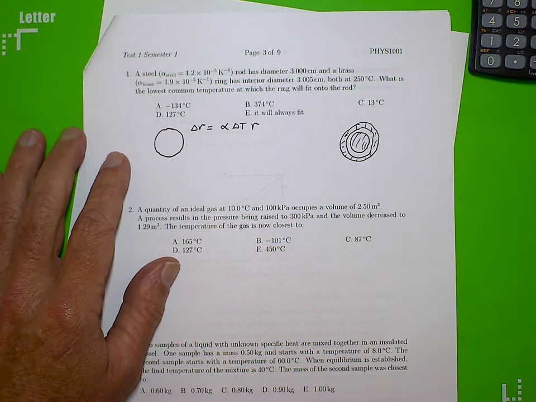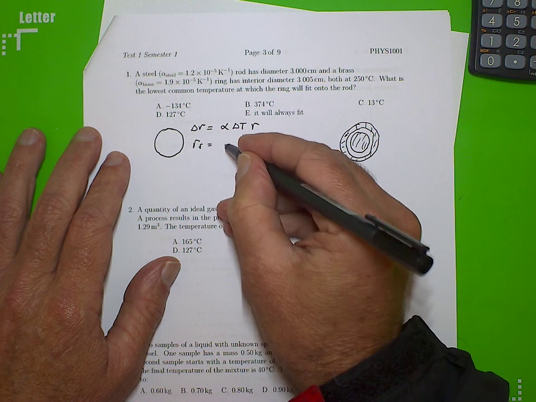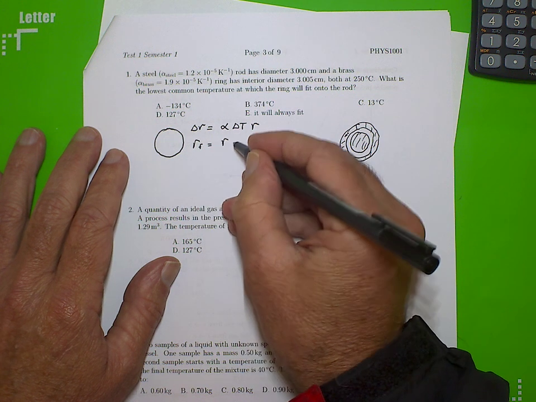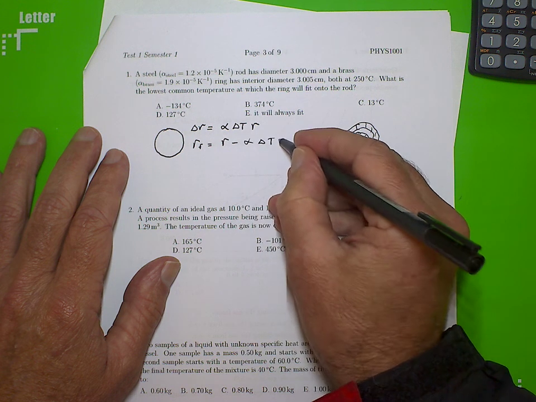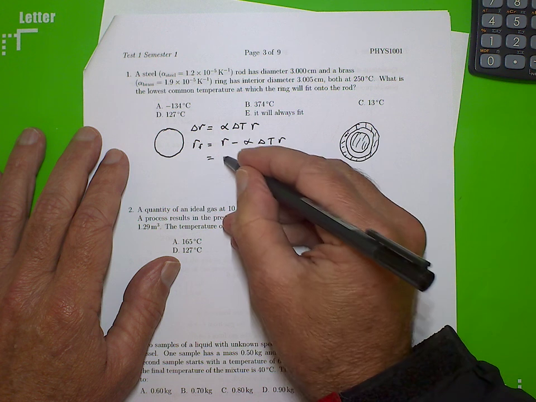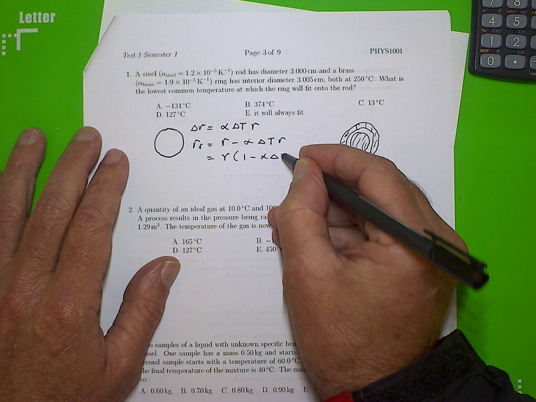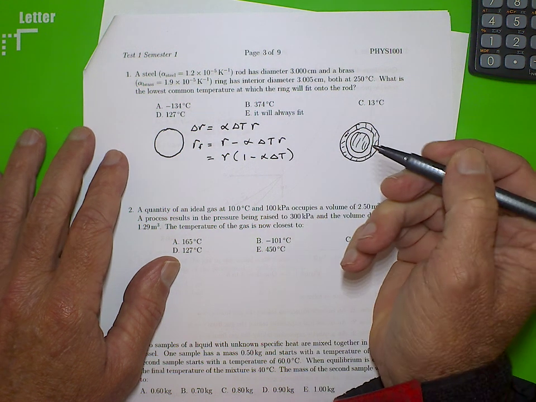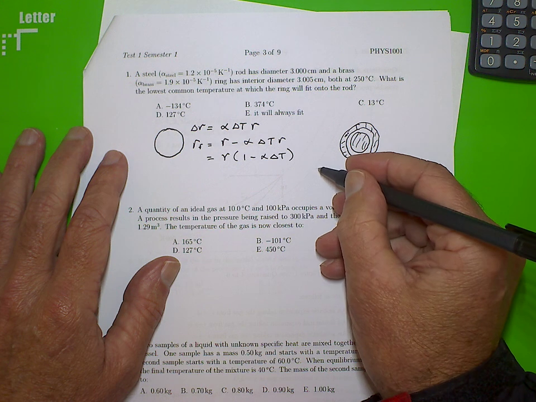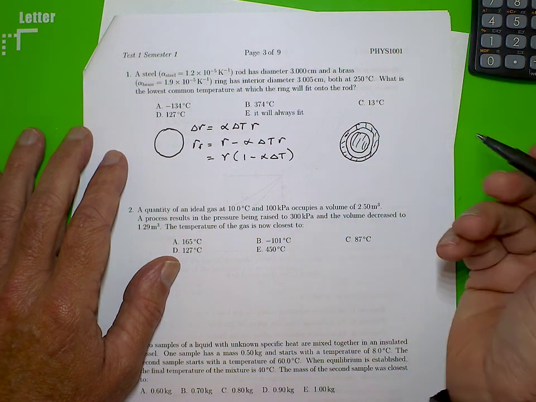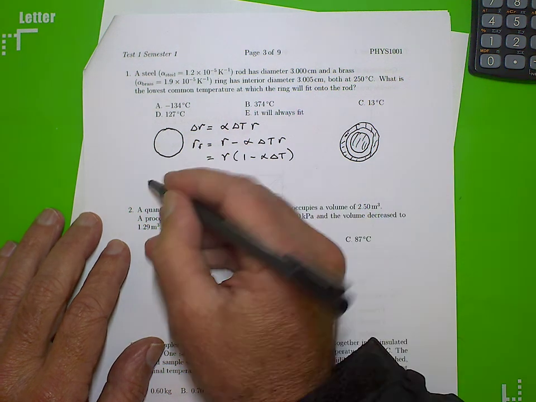Okay, and so the final radius of the ring is going to be equal to the initial radius minus alpha delta T r, which is the initial radius times 1 minus alpha delta T. And the same is going to be true for the cross-section of the rod.